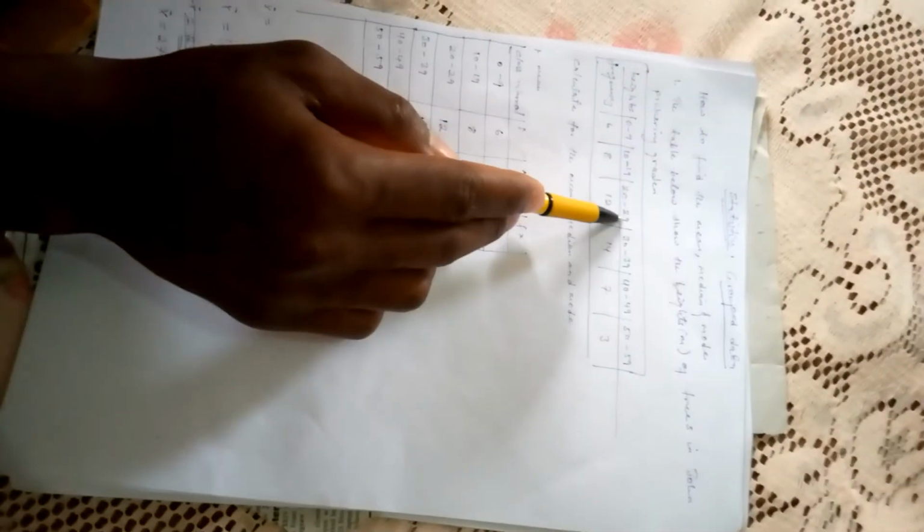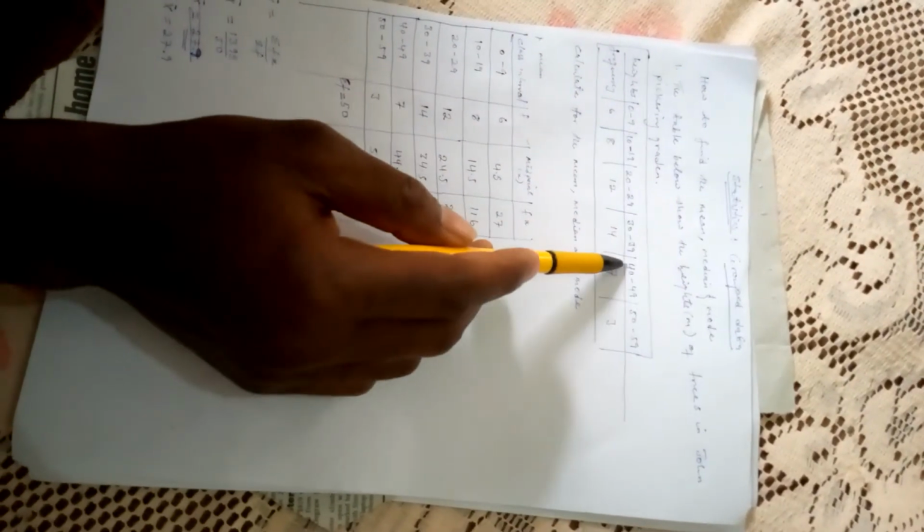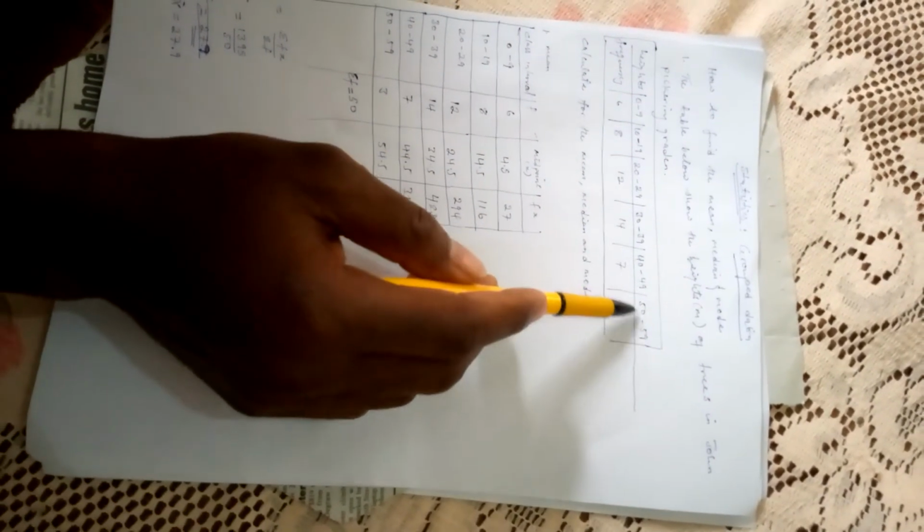Trees ranging from height of 0 to 9, we have 6 of them. 10 to 19, we have 8. 20 to 29, we have 12 of them. 30 to 39, we have 14 of them. And 40 to 49, we have 7 of them. 50 to 59, we have 3 of them. Here, the goal is to calculate the mean, the median, and the mode.